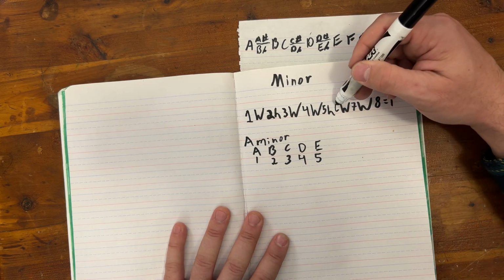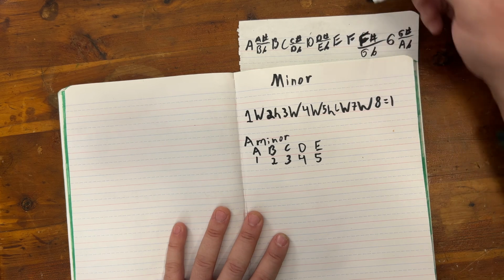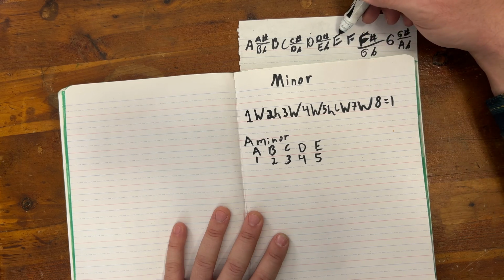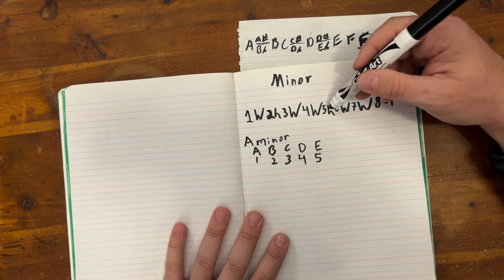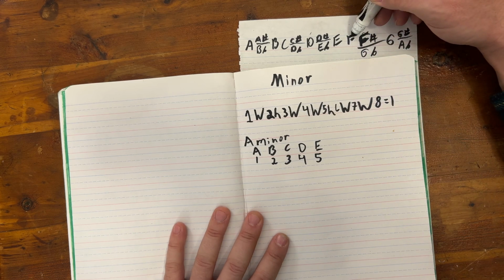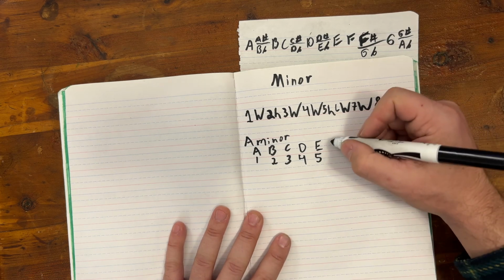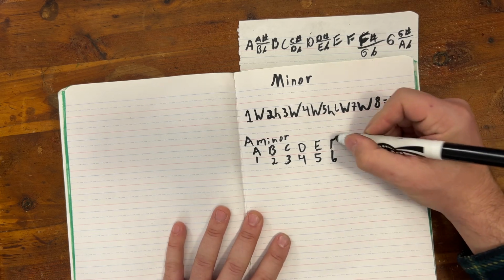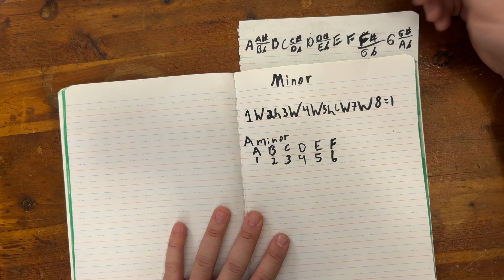How about 5 to 6? To find the 6th note in the scale, we're going to go just the next one up, because that's going to be a half. Just a half. So E to F. So 6 is going to be F natural.